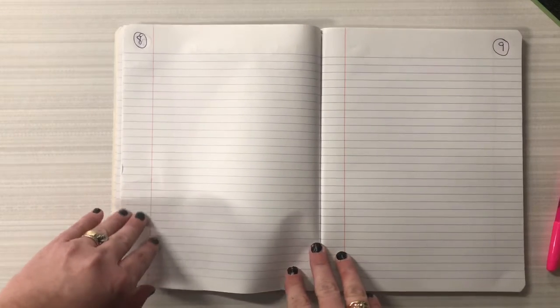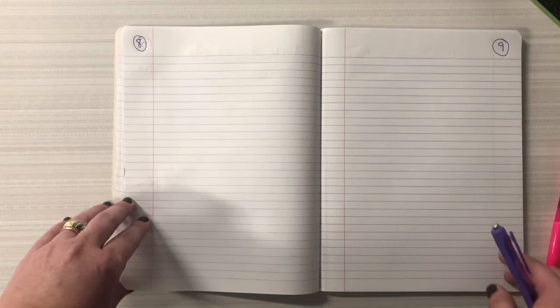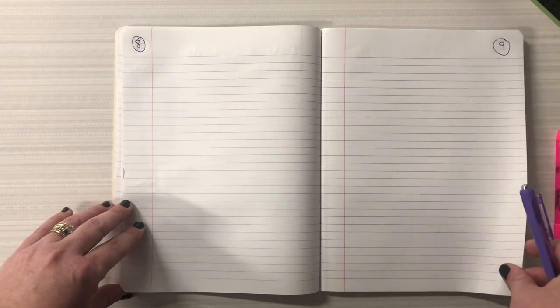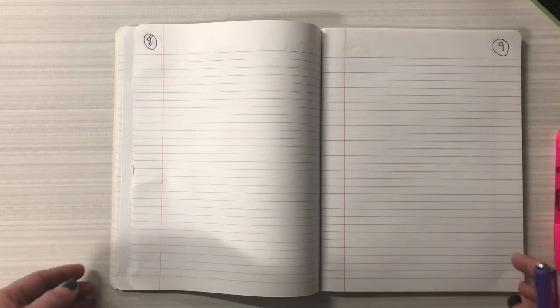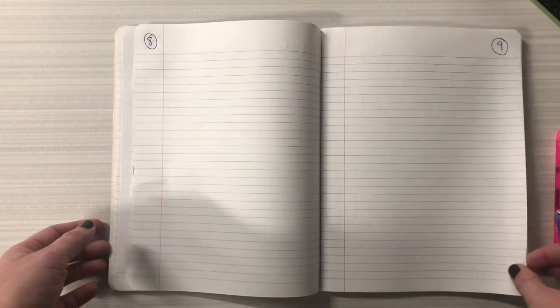This will ensure that you have enough space in your notebook to write all the lessons that we will go through in our 4th grade year. And it will also help you to keep yourself organized, so when we start inserting our lesson pages, you have the right pages to go before our lessons begin.